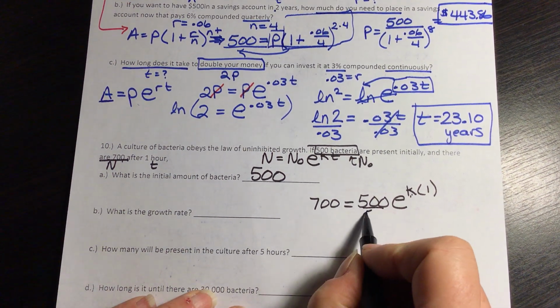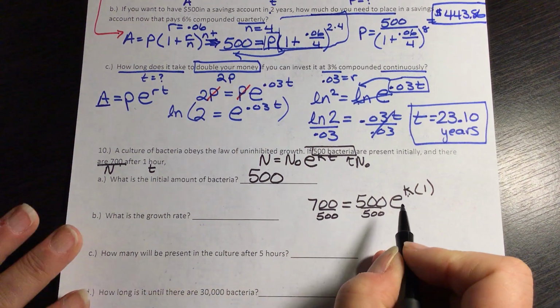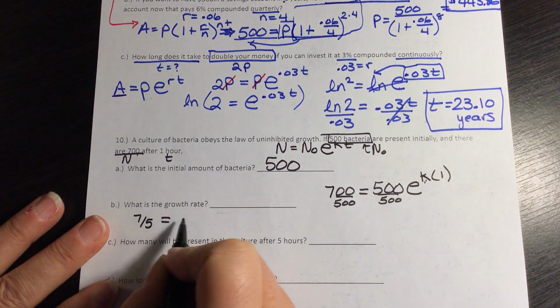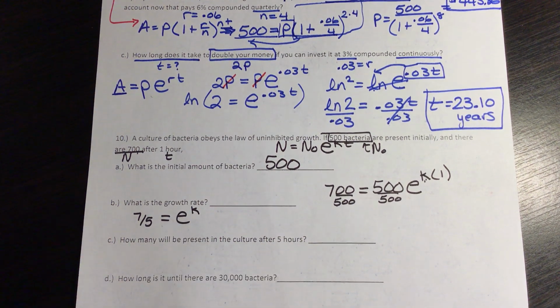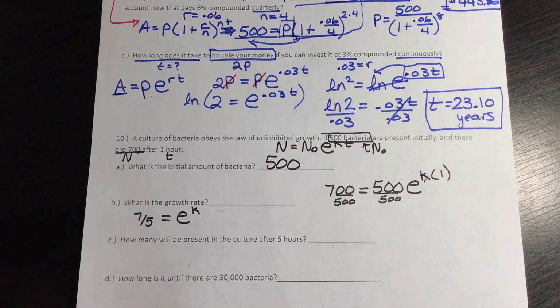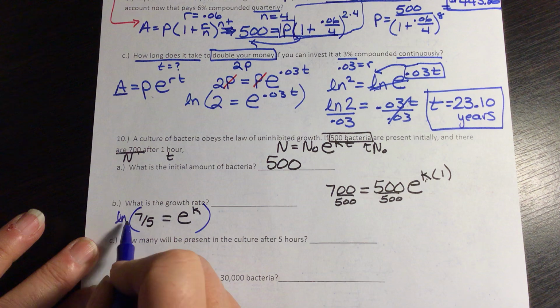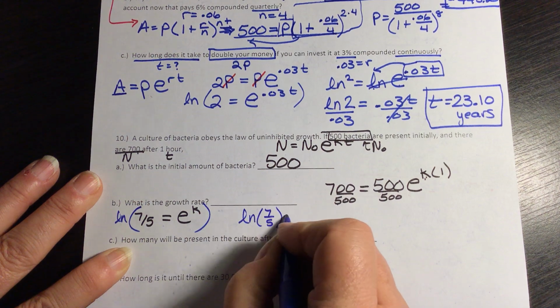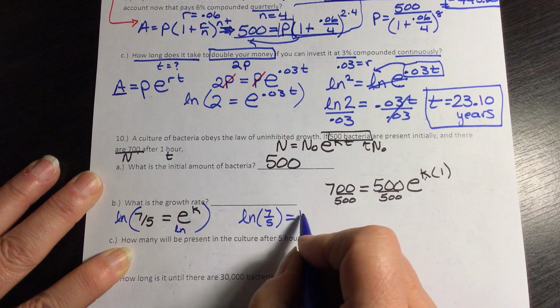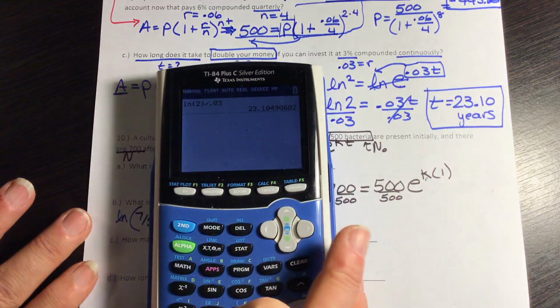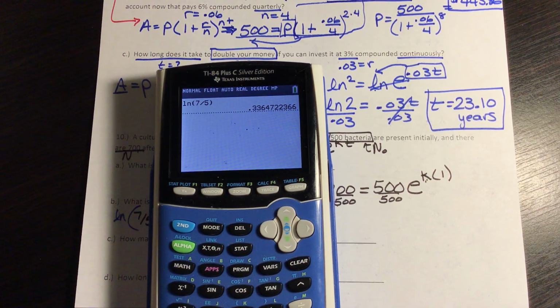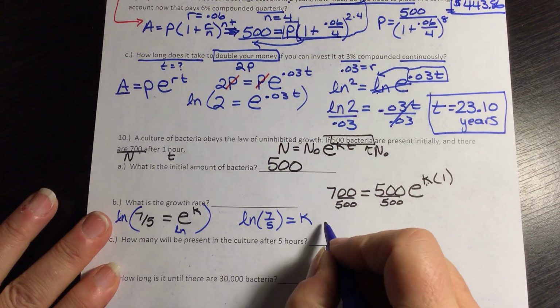So here I've got to divide both sides by 500. So I have 7 over 5 equals e to the k times 1. Now to find k, I need to do the natural log of both sides. So ln of 7 divided by 5 equals ln of e to the k, which is just k. So to find k, I'm going to do ln of 7 divided by 5, close parentheses and press enter, and I get 0.3364. So k is 0.3364.